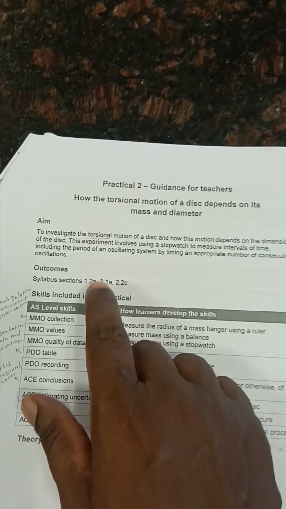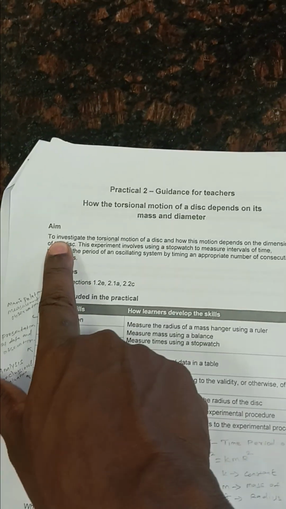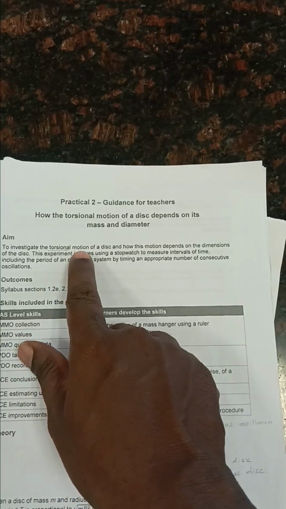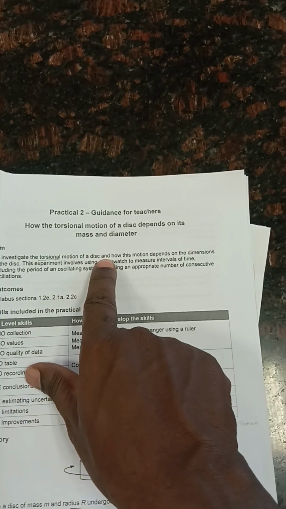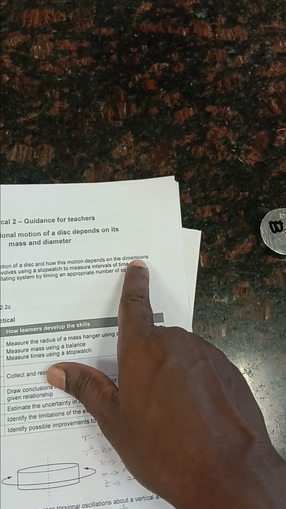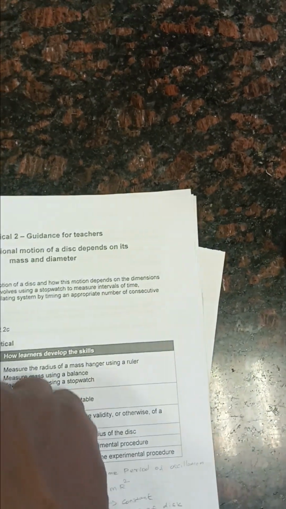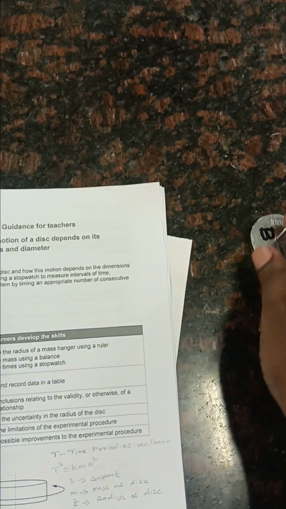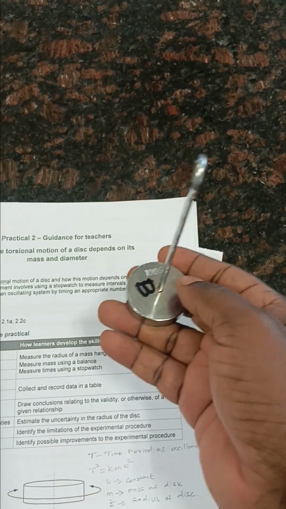Next, the aim of this practical. The aim is to investigate the torsional motion of a disc and how this motion depends on the dimensions of the disc. Dimensions means its mass and its diameter.